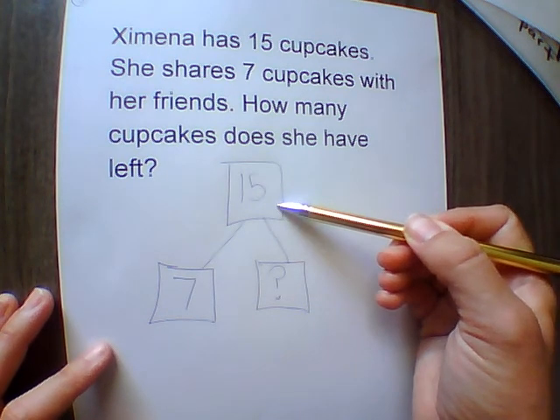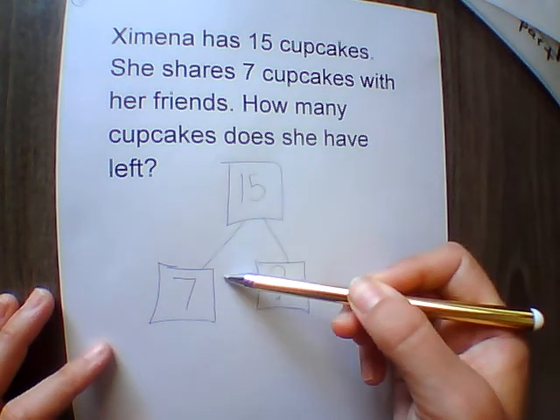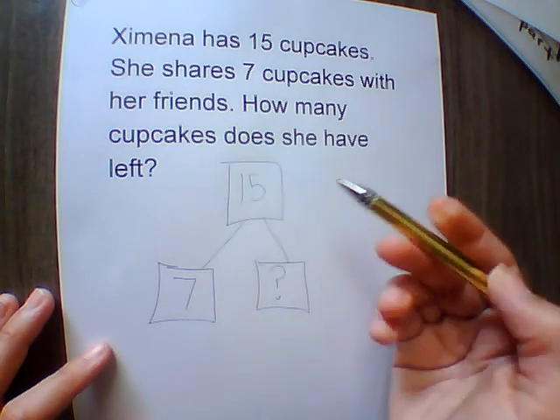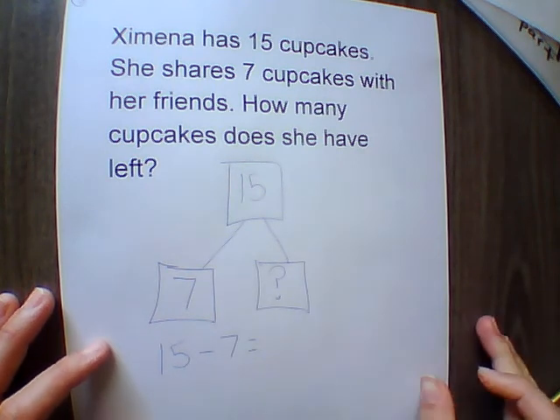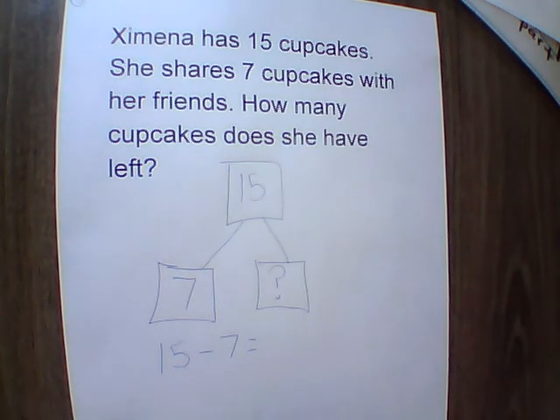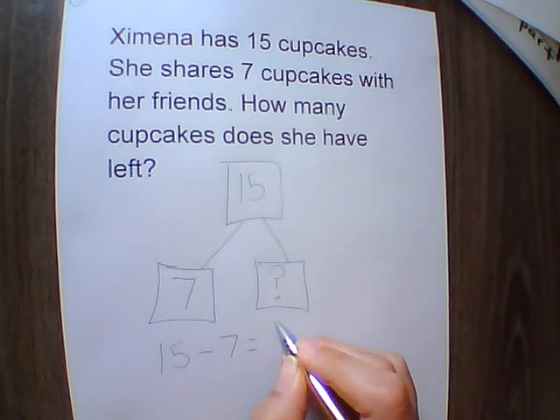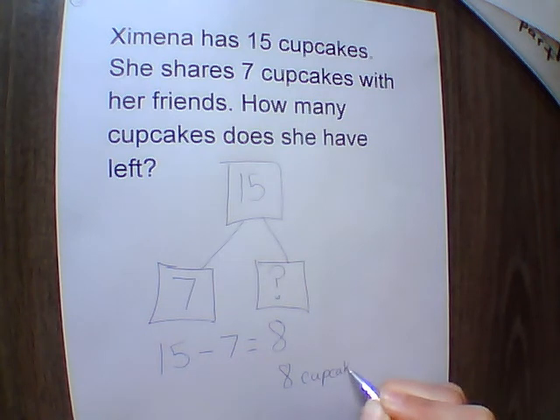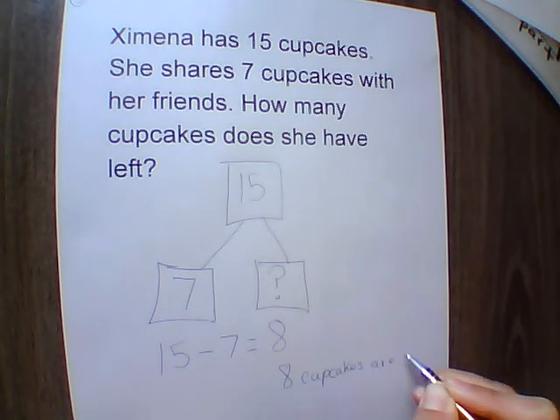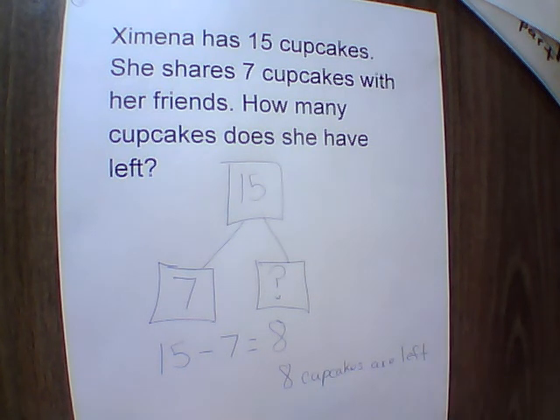I notice the whole number is up here, that's full. So when I have only one of the parts, I am doing subtraction. So 15 minus 7 equals. So do that now. Go. And so 15 minus 7 equals 8, but we're not done yet. 8 cupcakes are left. 8 cupcakes are left. Alright, that is all for our word problems today.